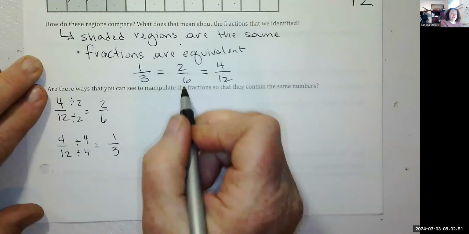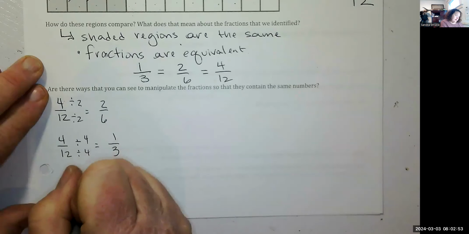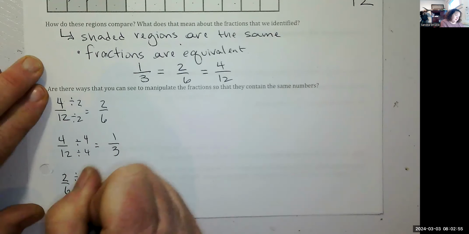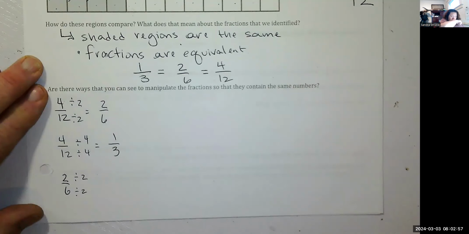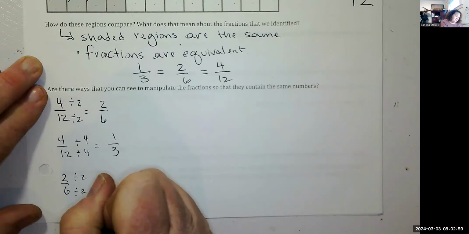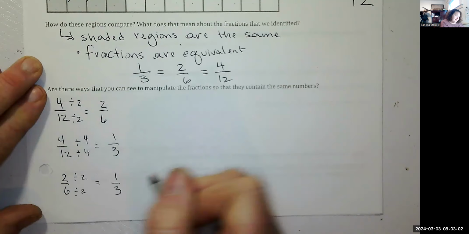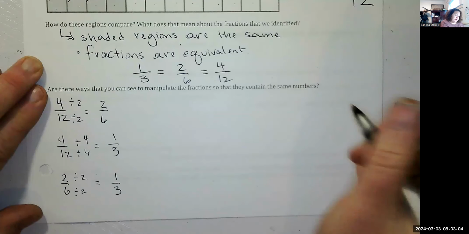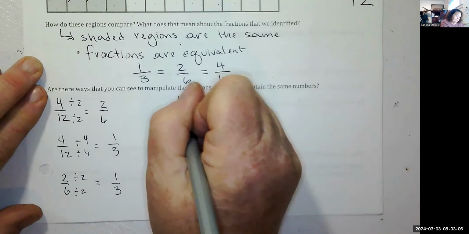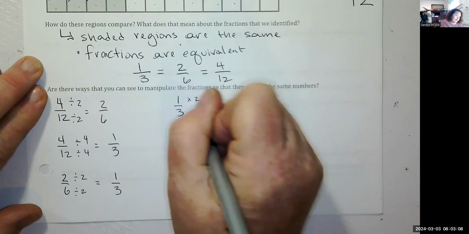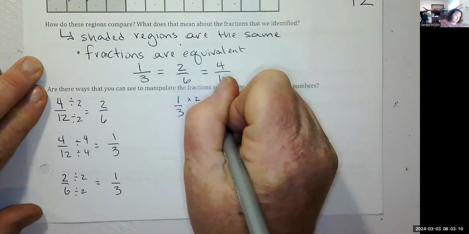Let's go with the next one, 2/6. 2/6, I can divide by 2 on both the numerator and the denominator. And that's 1/3. Another way to show things is 1/3. I can multiply both the numerator and the denominator by 2 and get 2/6.